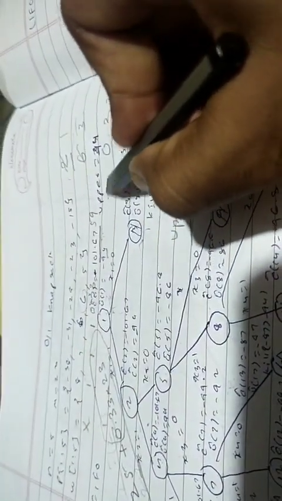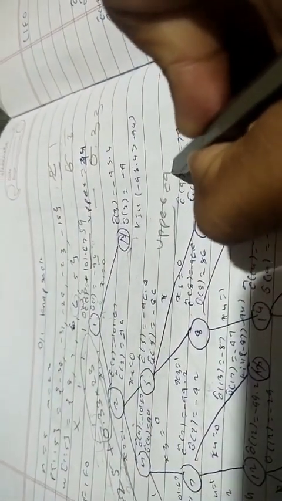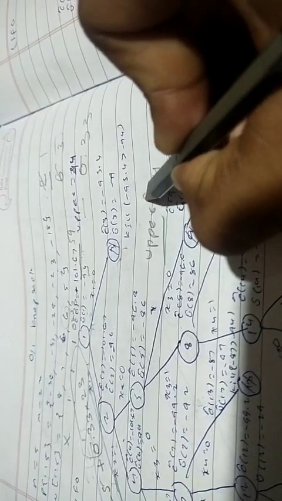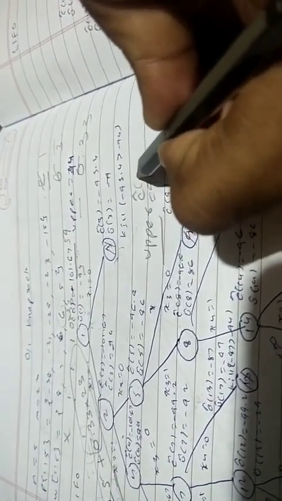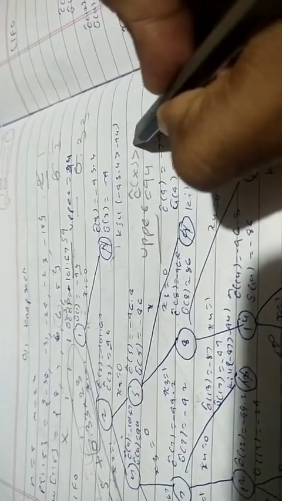Upper is basically we get it from the first node. The first node U cap is upper. Upper equals 94. So basically upper is 94, and the condition to kill a node is C cap of that node, that is x, is greater than upper.